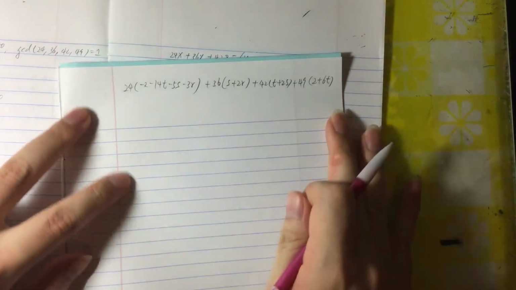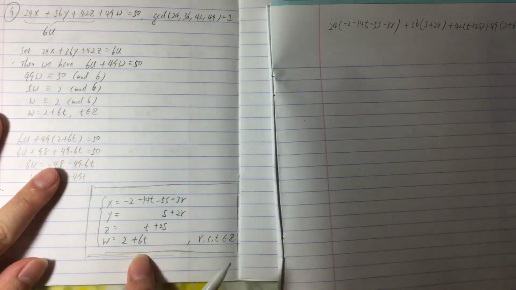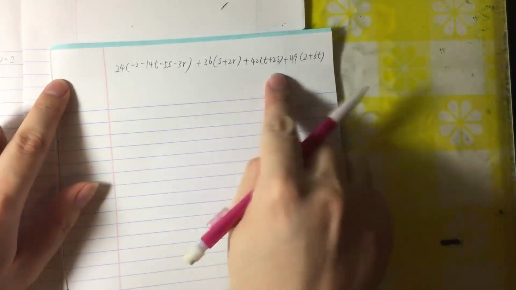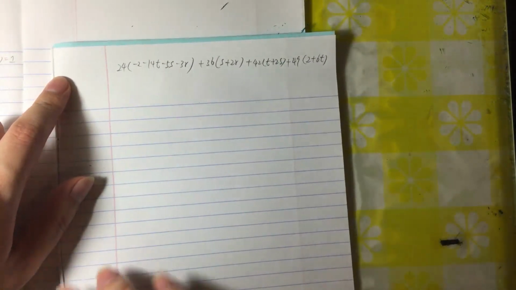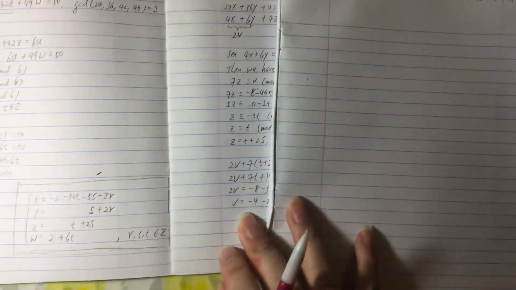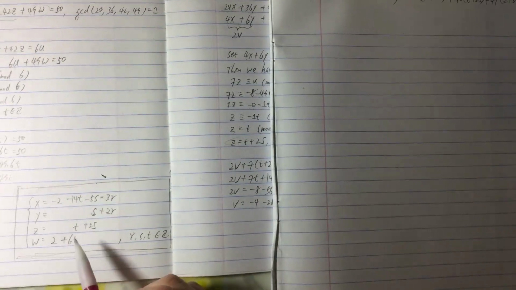Let's simplify. If we get 50, this answer is correct. If we don't get 50 here, that means we made a mistake somewhere. We must go back and check the answer. For the final answer, all coefficients must be integers, and you must satisfy this equation.